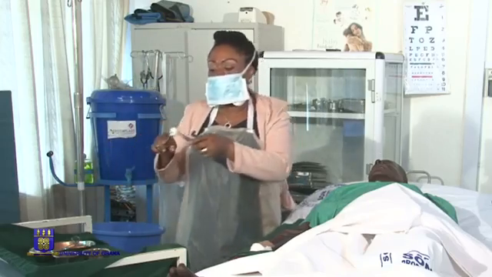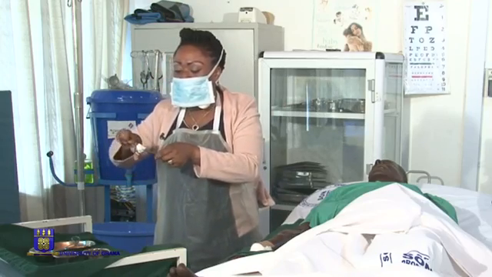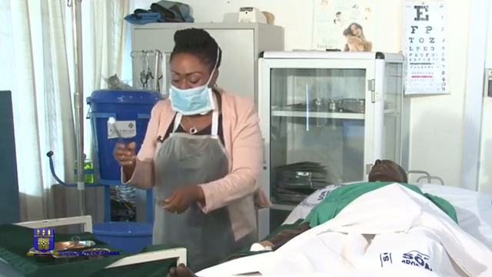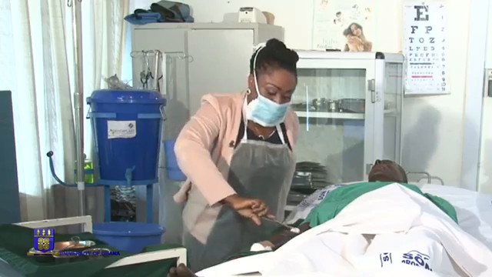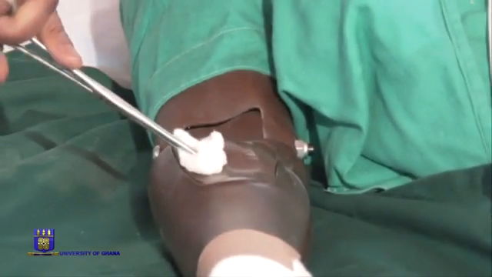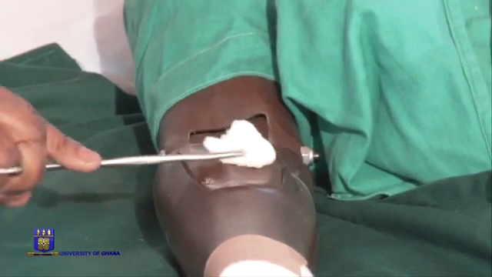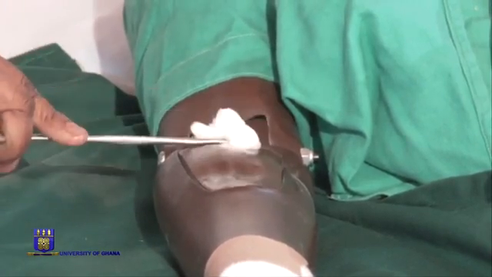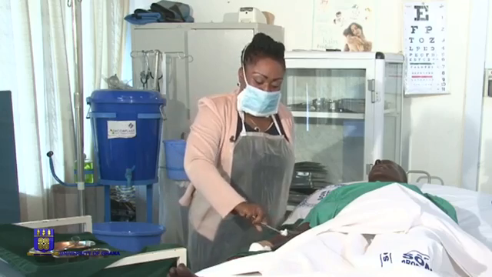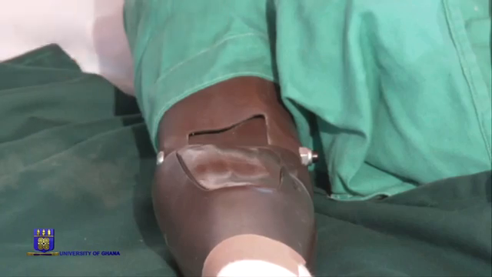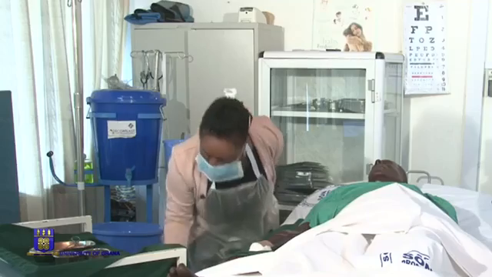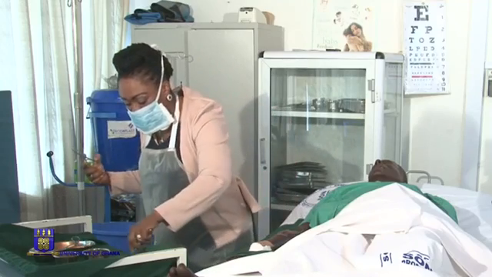Clamp the forceps, making sure the tip of the forceps is covered. Please, it should be firm, but don't sweep the wound and don't also dab. Give it a firm pressure, making sure you clean to remove all dirt and slough.